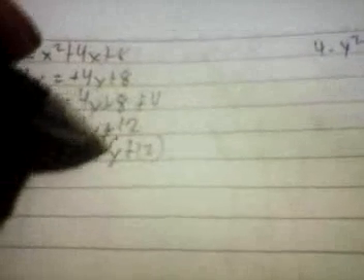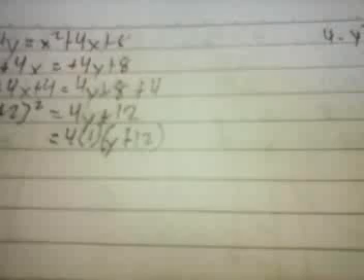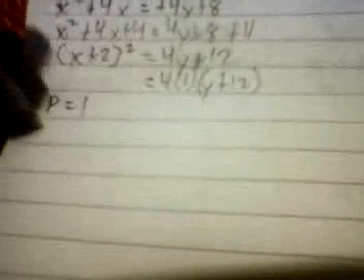Now we have already gotten that. All we have to do is find the p. Again, if you have noticed, it's 4y, so therefore our p is 1, just like the first example. And group the y plus 12 also. So now our p is equal to 1, and now we are going to start our properties.